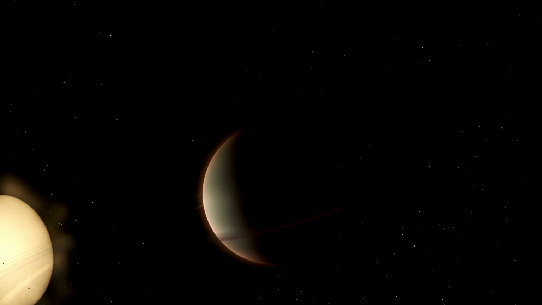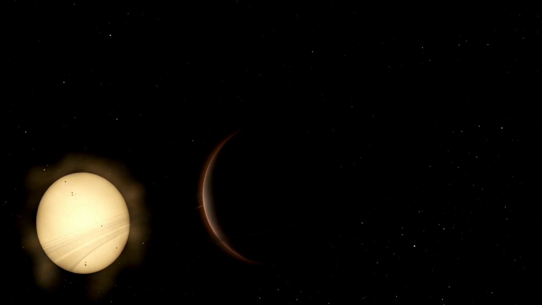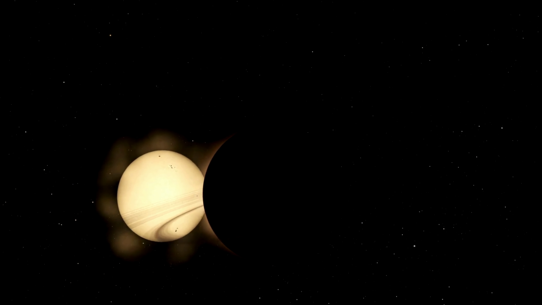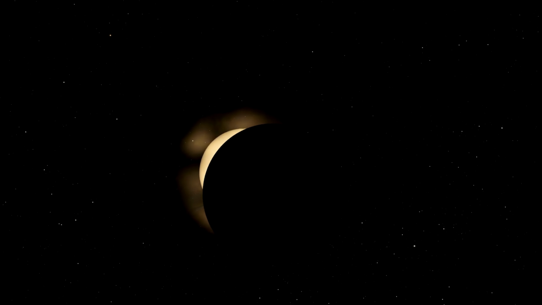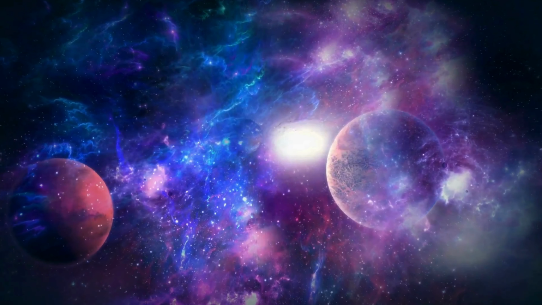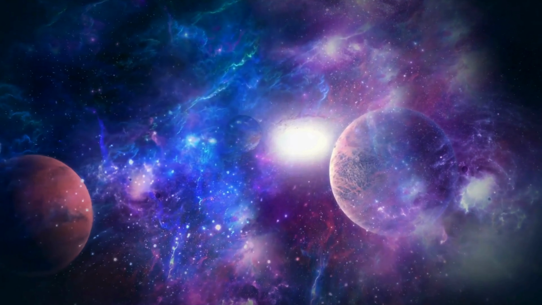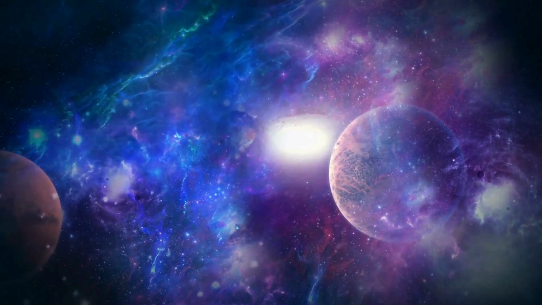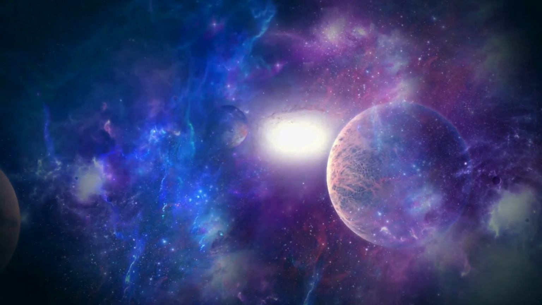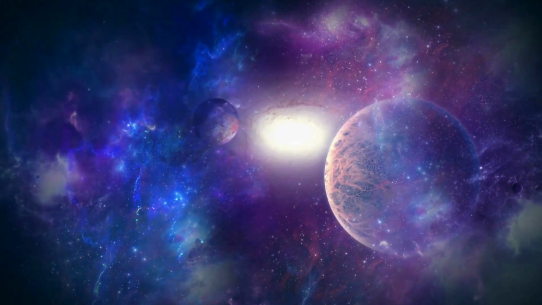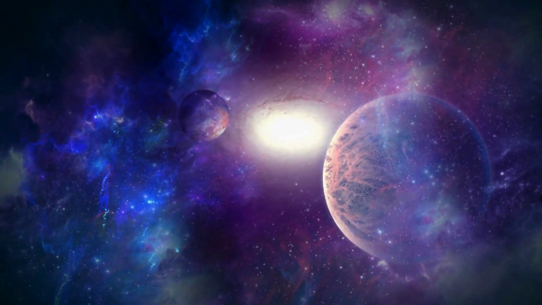The study of exoplanets is a rapidly expanding field of astronomy that is continually uncovering new findings. Our knowledge of the galaxy's diverse collection of planets is constantly growing. The search for extraterrestrial life remains one of the most exciting and challenging frontiers in science today.